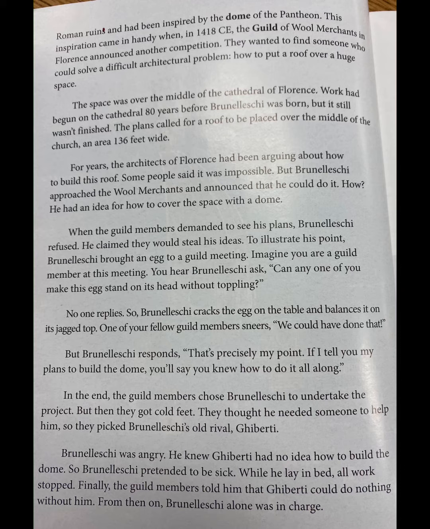This inspiration came in handy when, in 1418 CE, the Guild of Wool Merchants in Florence announced another competition. They wanted to find someone who could solve a difficult architectural problem: how to put a roof over a huge space. The space was over the middle of the Cathedral of Florence.